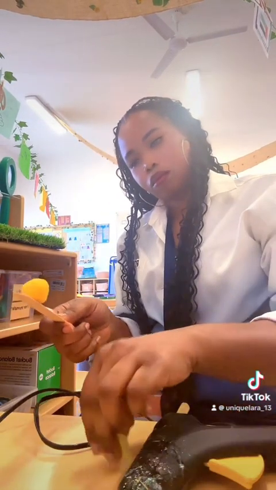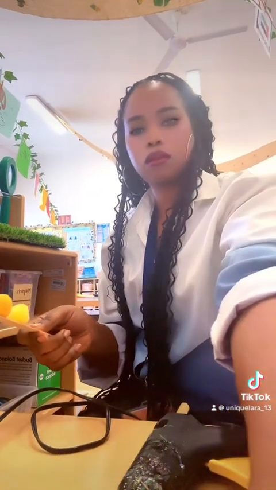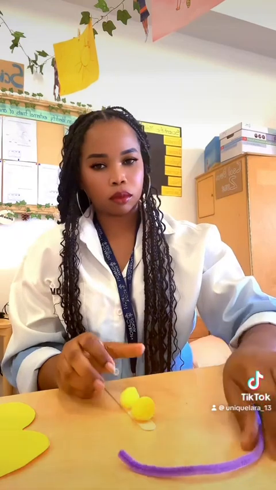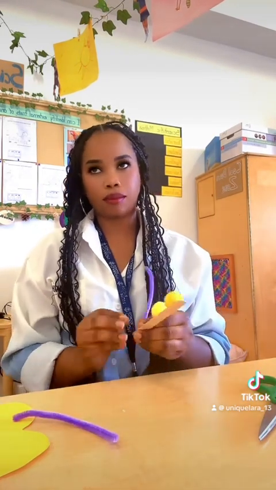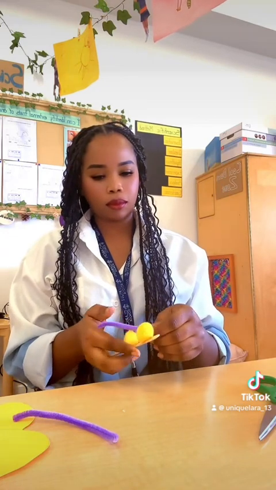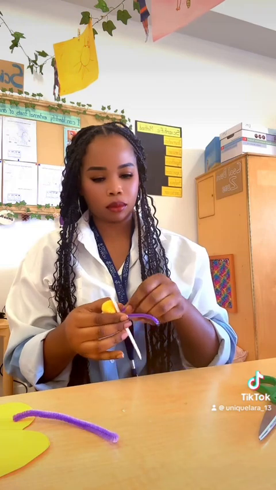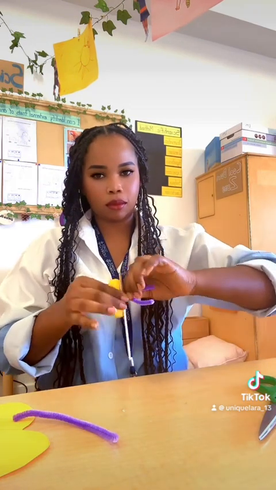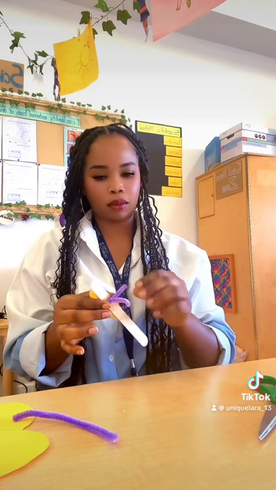You have to be very careful because the hot glue is very hot. So be careful with your hand. Now, we need to create our bee legs. You cut the pipe cleaner in half to make the bee legs. This craft is very easy to make, very easy.